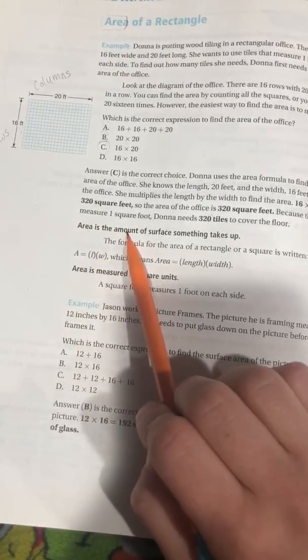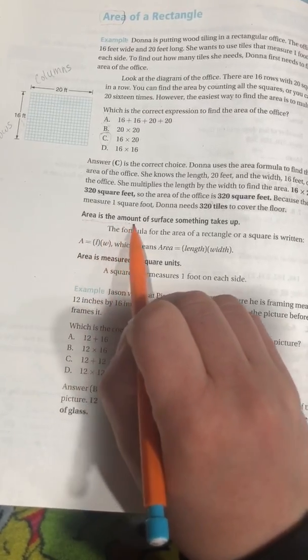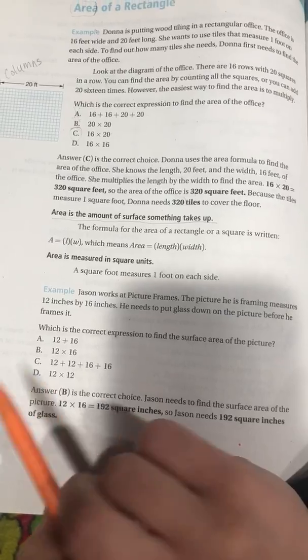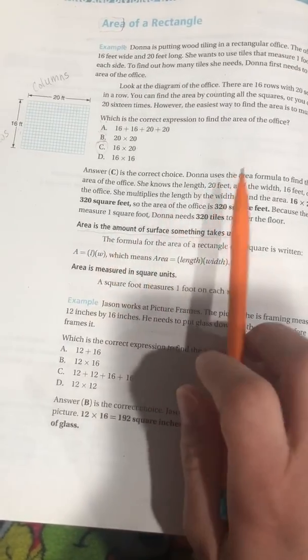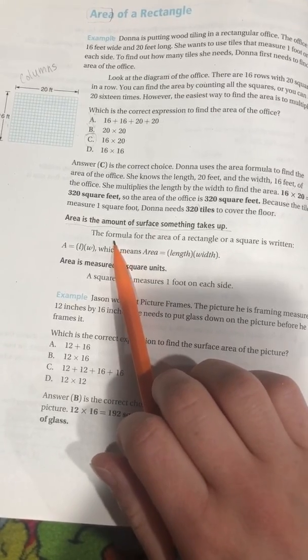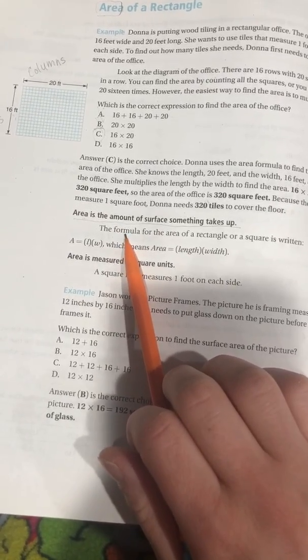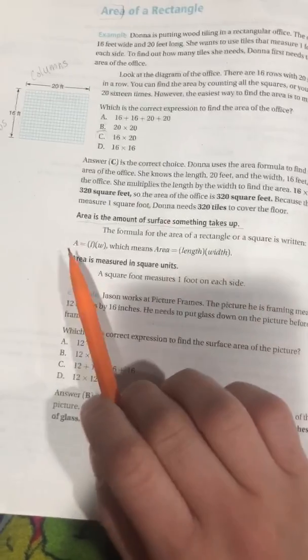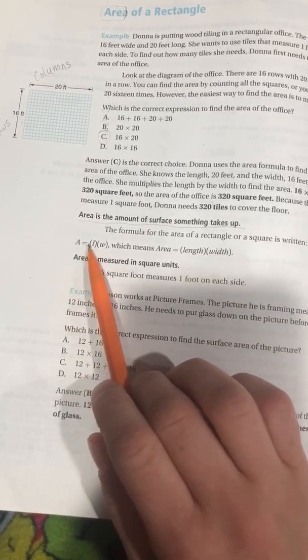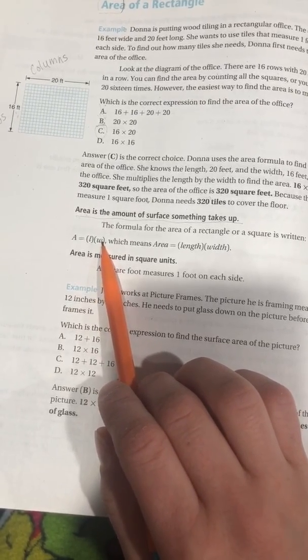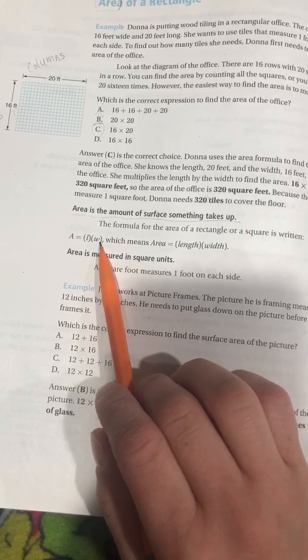Okay, area is the amount of surface something takes up. Please underline that. That is a definition of the word area. And there is a formula, as was mentioned before. There's a formula to use for area, and that formula for a rectangle or a square is A for area equals L, which is length, times W, which is width. Okay?